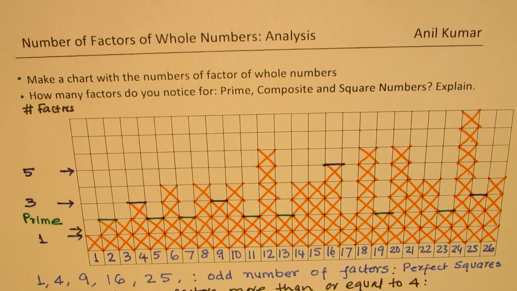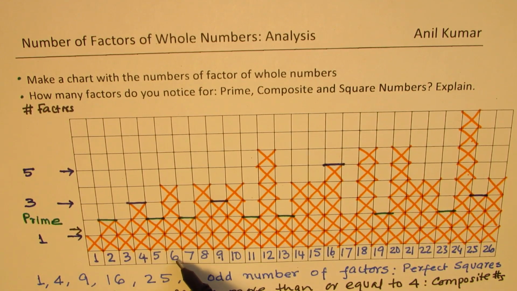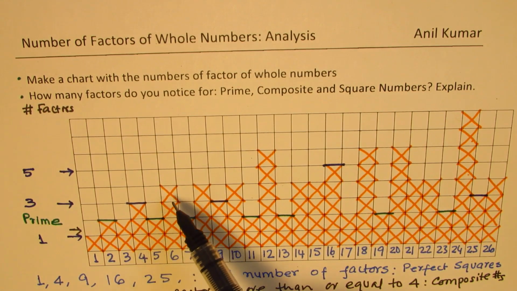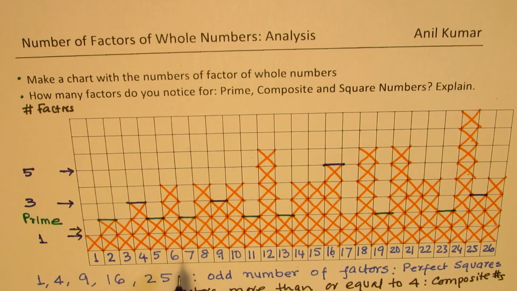Well, the numbers which have an even number of factors and their factors are 4 or more are composite numbers. Correct? Can you tell me why it is so? Well, if I see any composite number like 6, 1 times 6 and 2 times 3. So we have a combination which gives a multiple of 6. Right? So the factors are in combination.